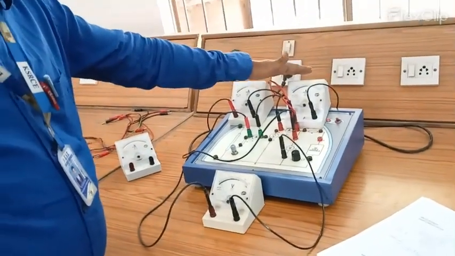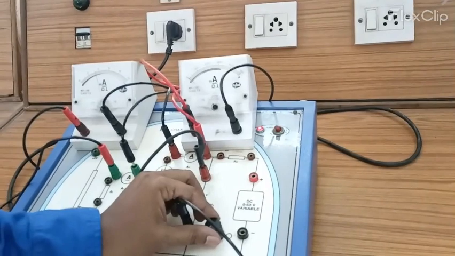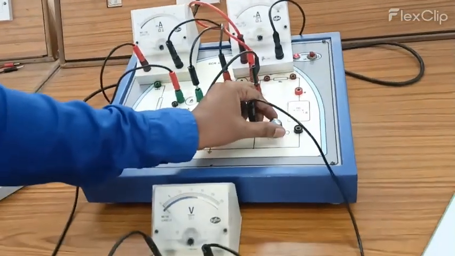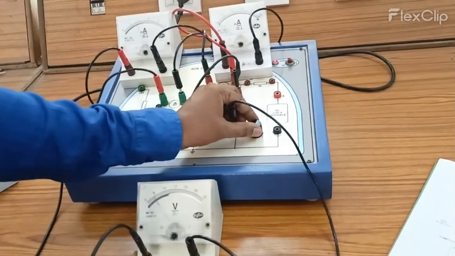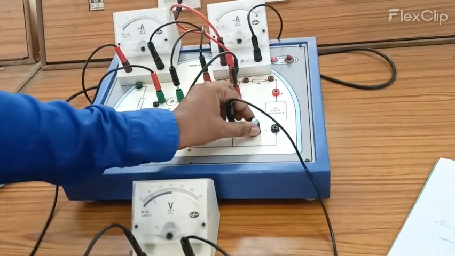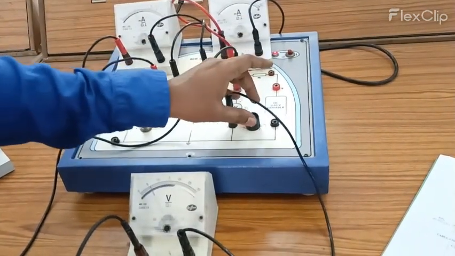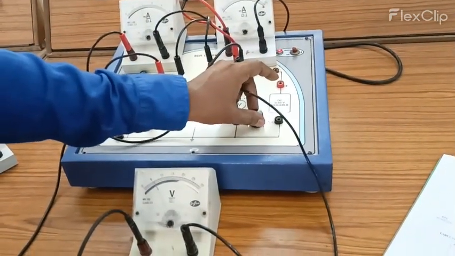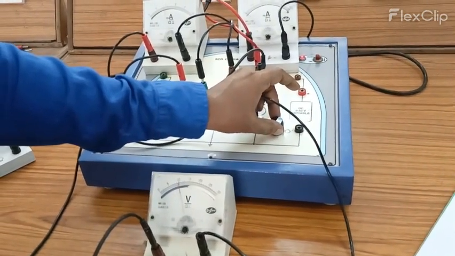Now I changed this meter. Again I am increasing the voltage from 0, so it is gradually increasing. Now the device is in off state, so there is no current in the anode. If this voltage crosses 10 volt, you see that reflection.